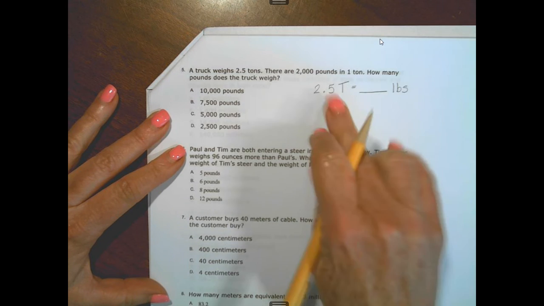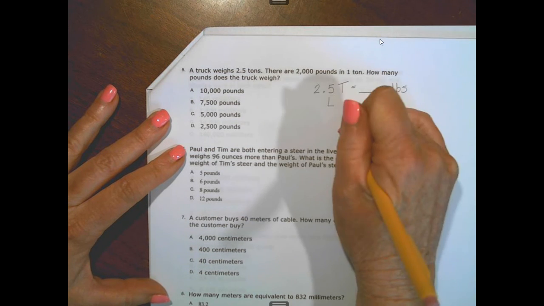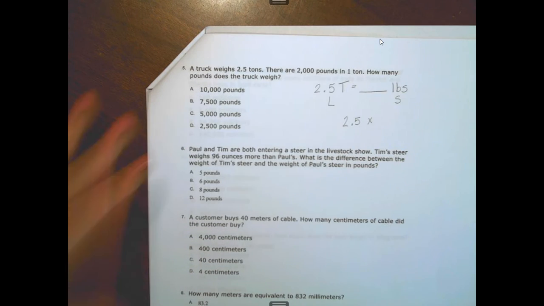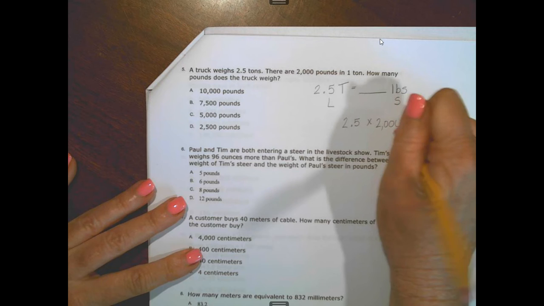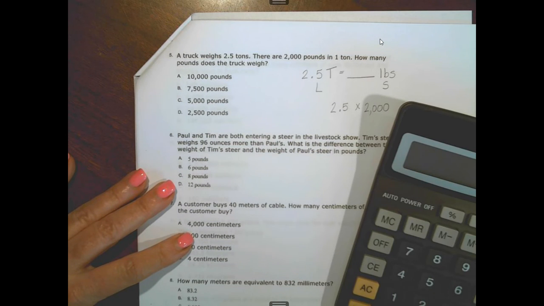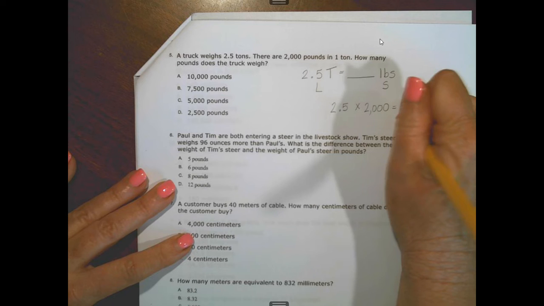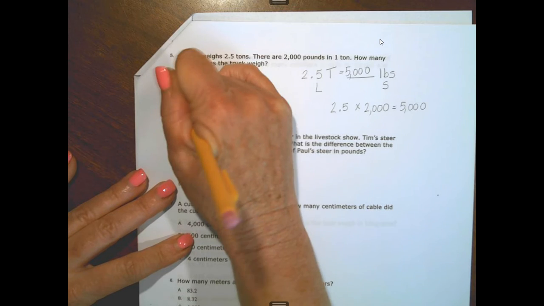All right, a ton is the largest unit of weight in the customary system, so we're going larger to smaller. So we're taking our 2 5/10 tons and we're going to multiply it times the unit rate. There are 2,000 pounds in a ton. We see that above. You were allowed to use your calculator, so you probably used it on this one. 2.5 times 2,000 is what I put in to get 5,000. All right, so again, that's answer C.